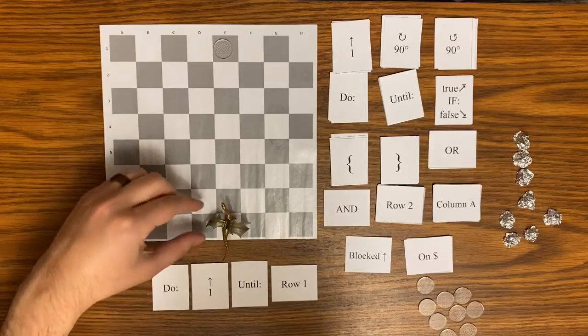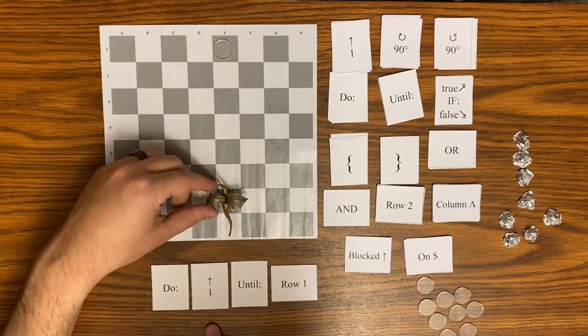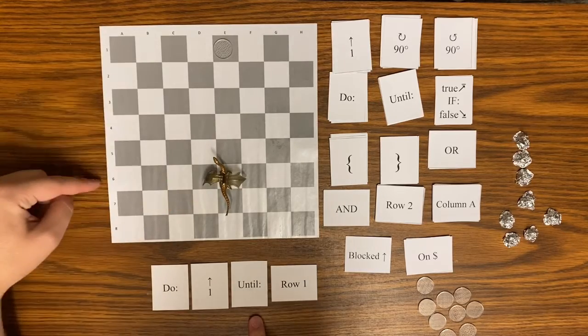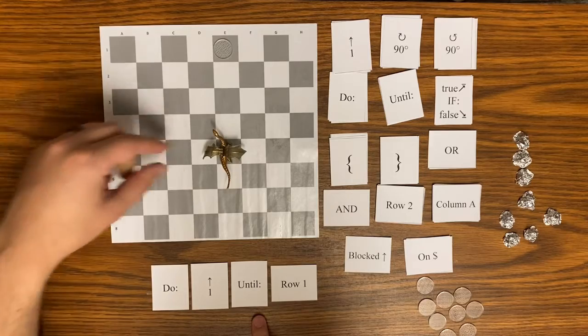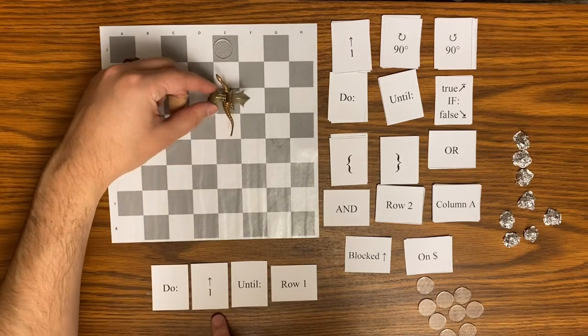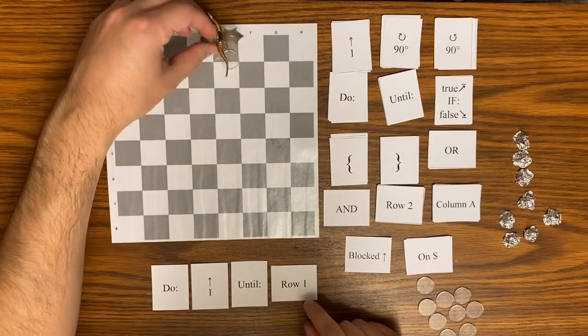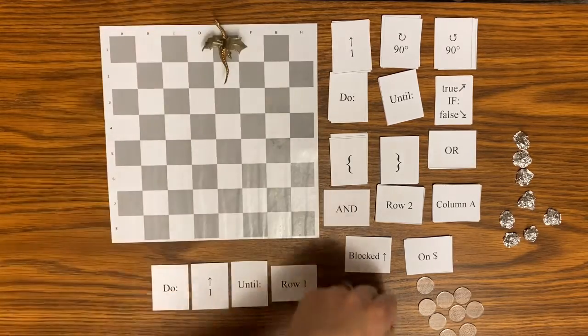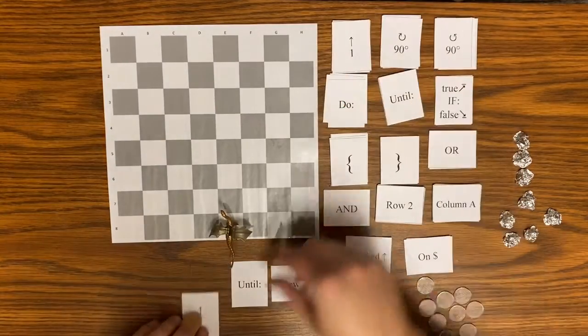So now he's going to go forward 1. He's not on row 1, so he's going to keep doing it. Do 1 until, still not on row 1. Do 1 until, only on row 5. Do 1 until, and just keep going forward 1 by 1 till he reaches row 1. And when he lands on the coin, he has finished the challenge. Now, that's the do and the until.